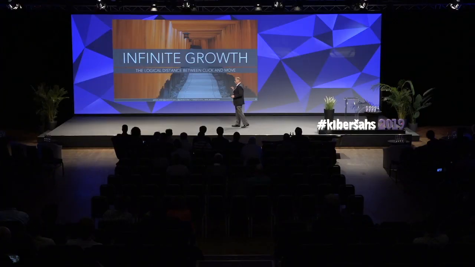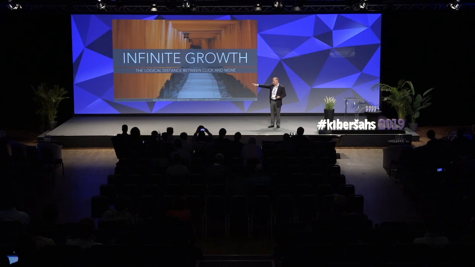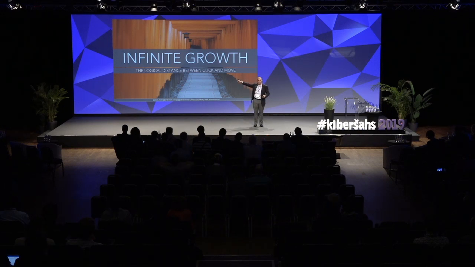So, infinite growth, and this one is an interesting concept. I call this logical distance. This is not geographic distance. Obviously, the concepts are different. Geographical distance is maybe I'm operating a piece of machinery 200 kilometers away from my screen. That's the geographic distance. The logical distance is all of the technology between the person clicking something and some physical kinetic action happening out in the field. If I click this, a valve opens. If I click this, a breaker opens. And that can be 100, 1,000 kilometers away.